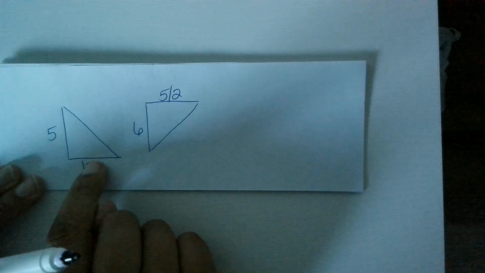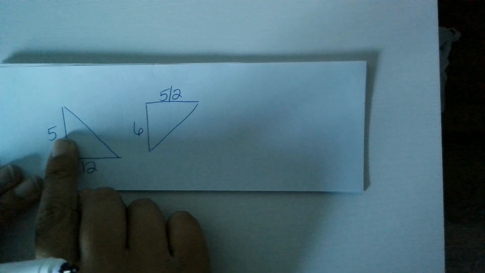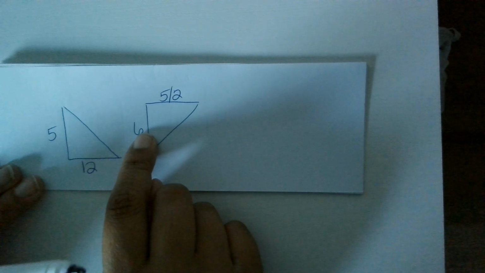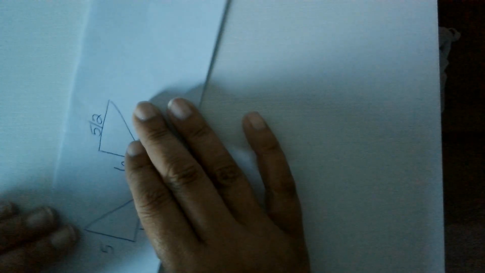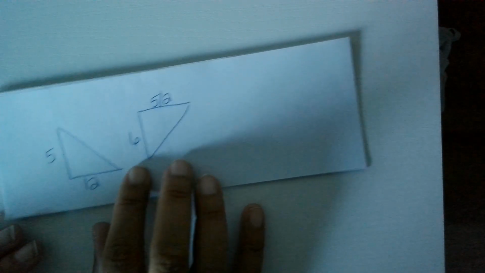So I know from here, this will be the bottom of your triangle, and this is the side to the left. I would not consider this to be the left side, because if I were to rotate it, this now looks like the longer side for the original, and now this is the bottom, and 5/2 is the top side.